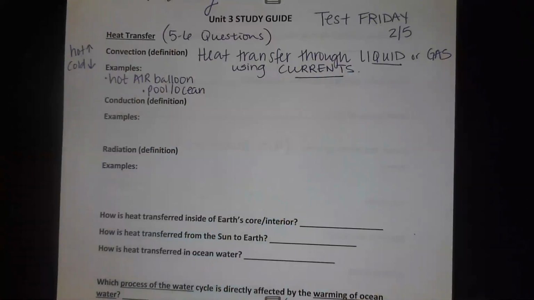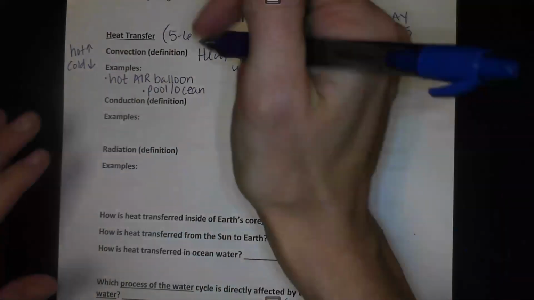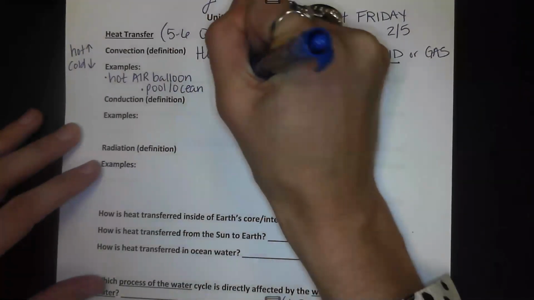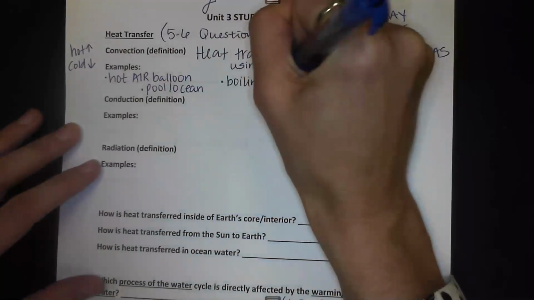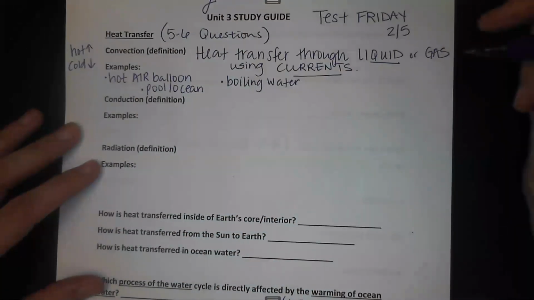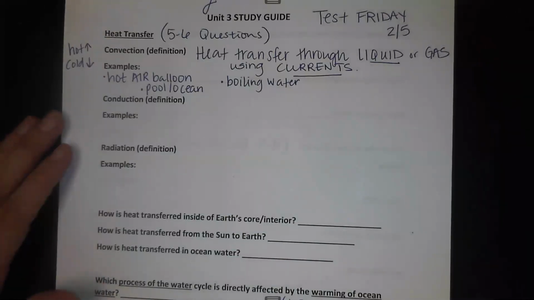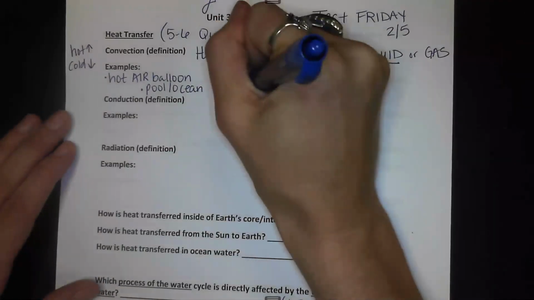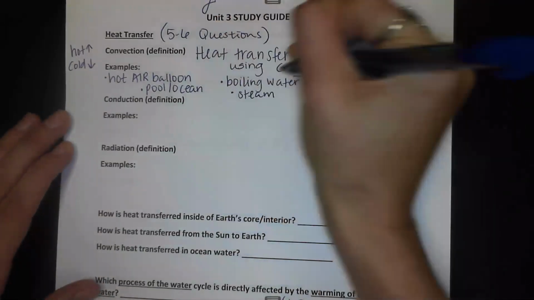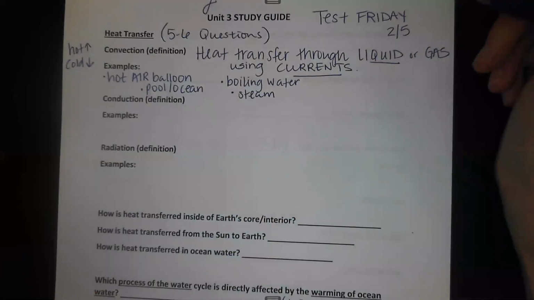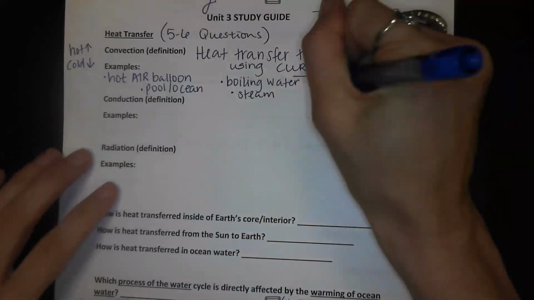Brennan, give me an example of convection when you're cooking. Boiling water, very good. When I'm boiling that water, what also happens as a result that is an example of convection? When I hold my hand over the pot, what do I feel? Bishop? Yep, steam, right? What was the one that we talked about in our Do Now though, Caroline? Earth's interior, very good.